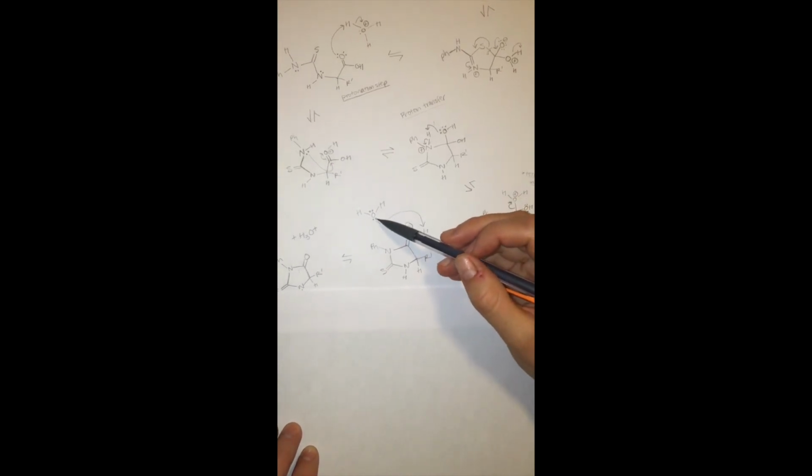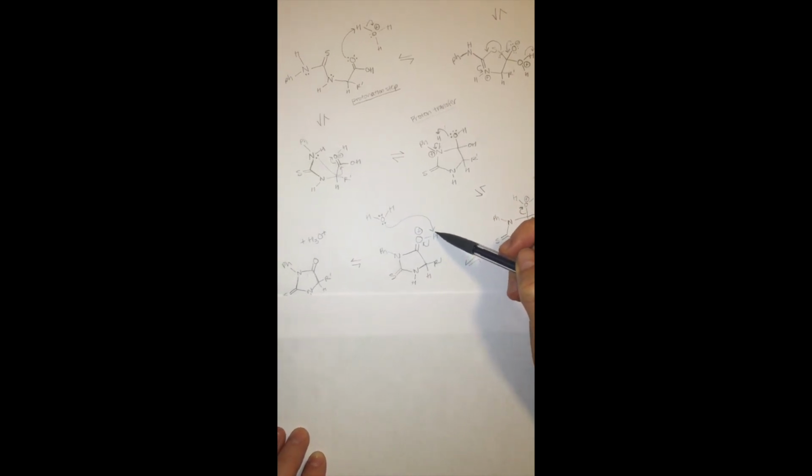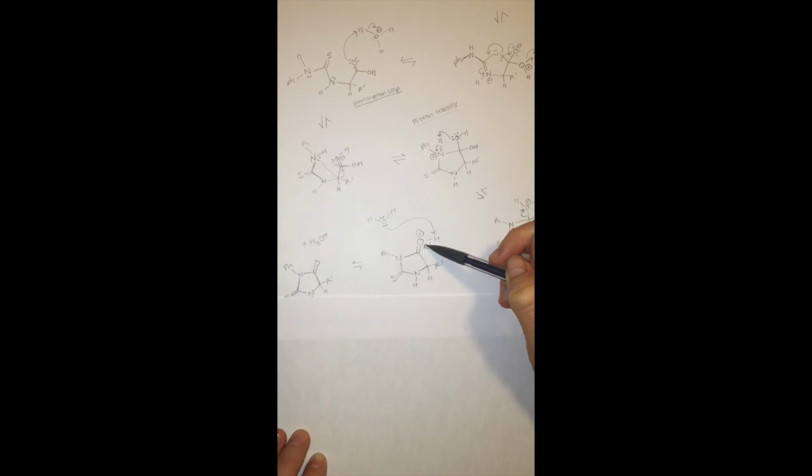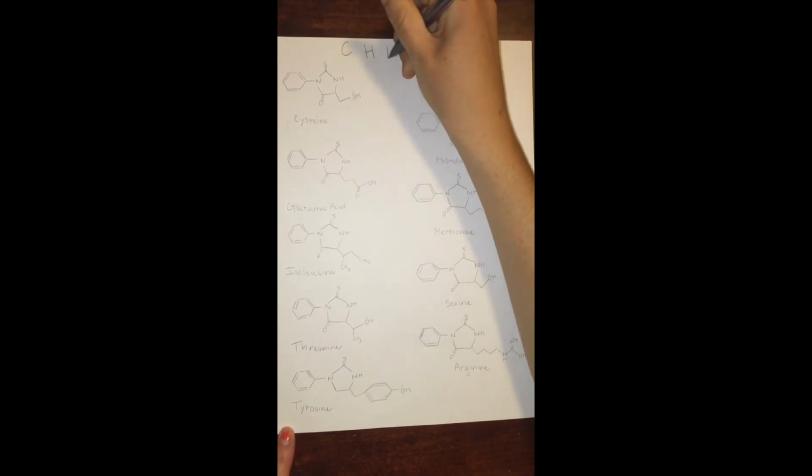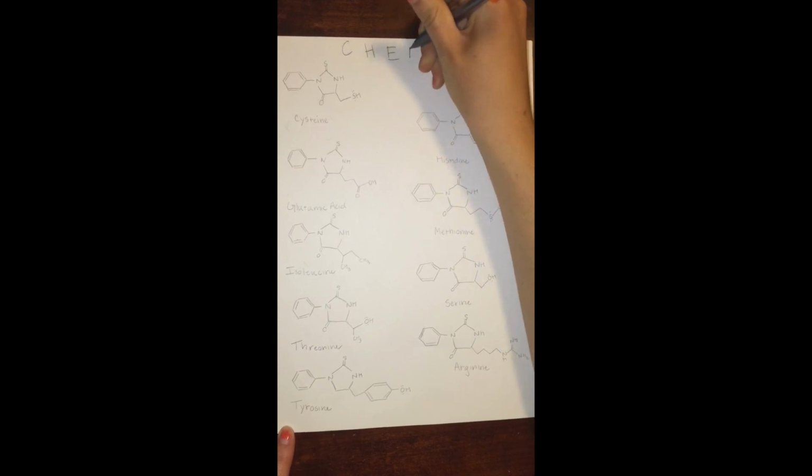A water molecule then comes in to steal the hydrogen to give electrons that positive charge, and we are left with the phenylthiohydantoin product. The Edman degradation pulls a single amino acid off the N-terminus at a time. This allows us to figure out the order. Our first one was cysteine, followed by histidine, and after we had repeated this 7 more times, we found the sequence of our protein.